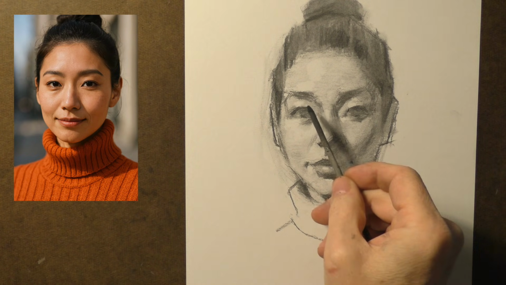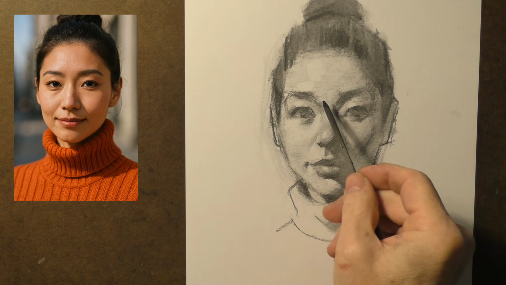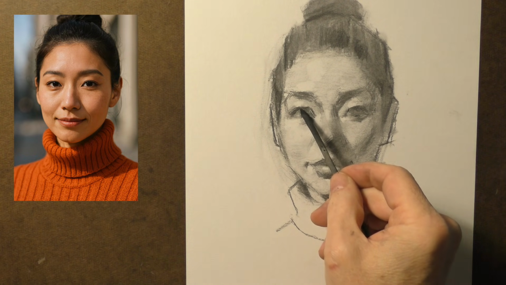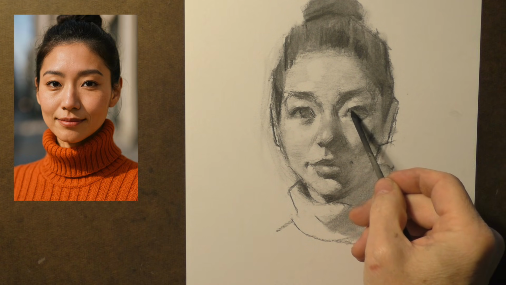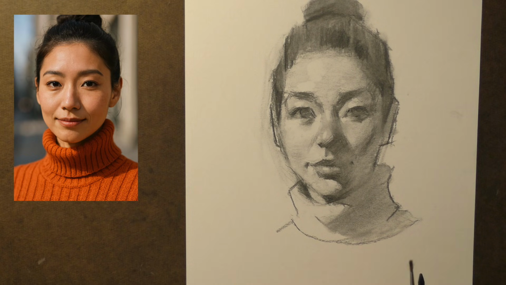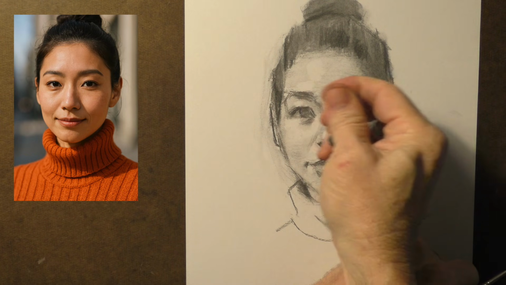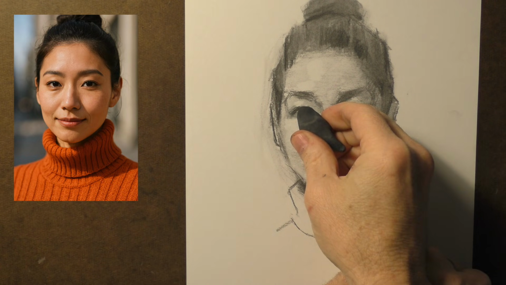Little detail-y things now. This is where you think about whether you're overworking things or not. I'm going to try and get just the slightest little indication of a lid line.